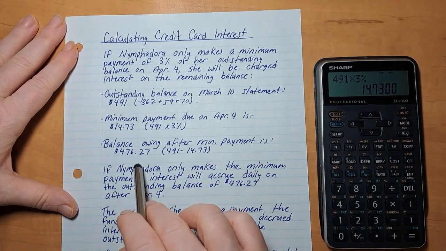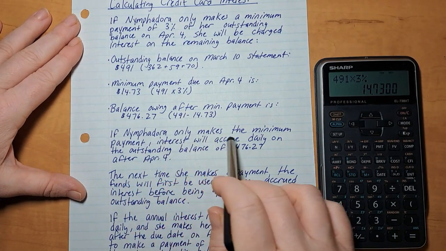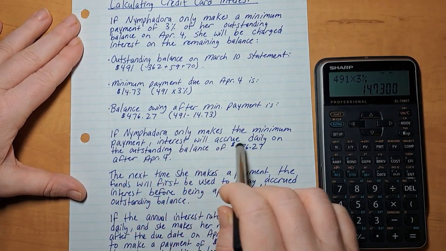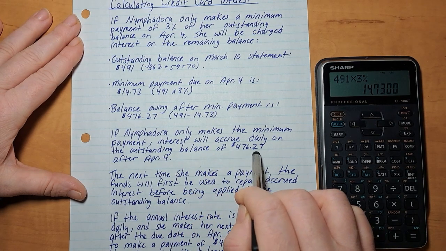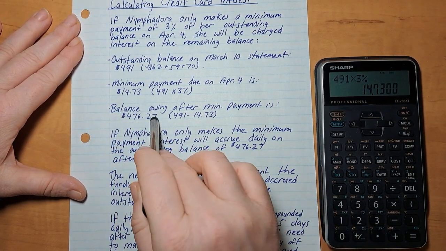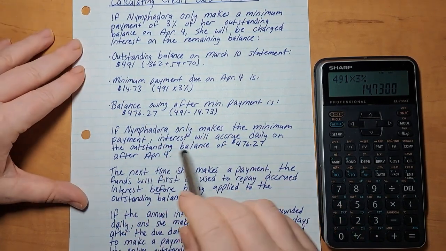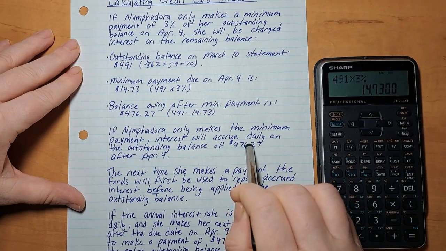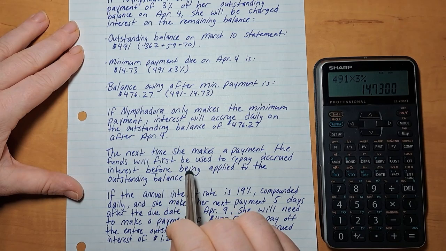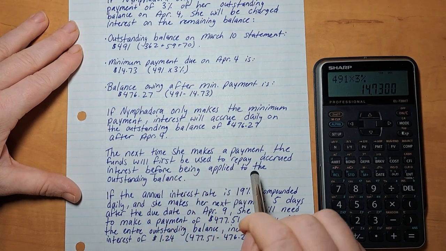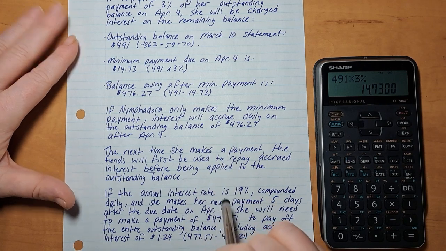And that is $476.27. So if Nymphadora only makes the minimum payment, interest will accrue daily on the outstanding balance of $476.27. See, that's the balance owing after her minimum payment. And this is after April 4th, because that's when the interest starts accruing. So the next time she makes a payment, the funds will first be used to repay the accrued interest before being applied to the outstanding balance.